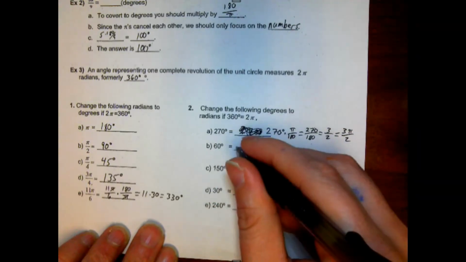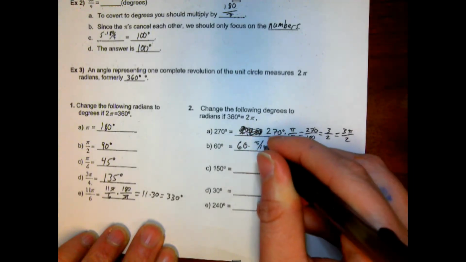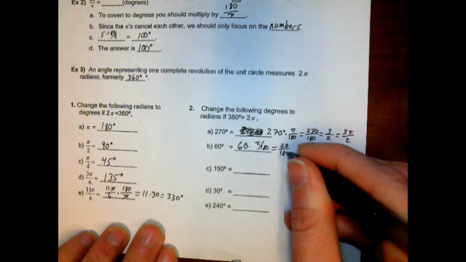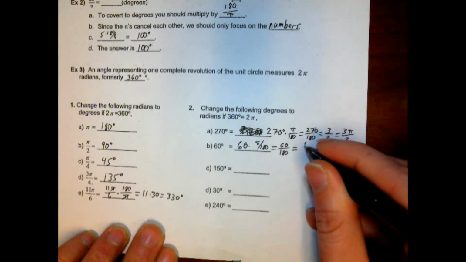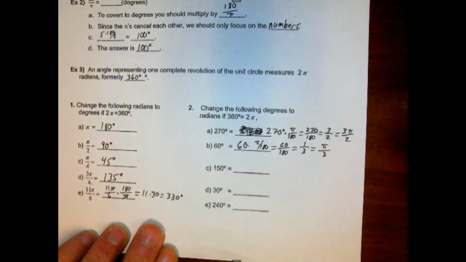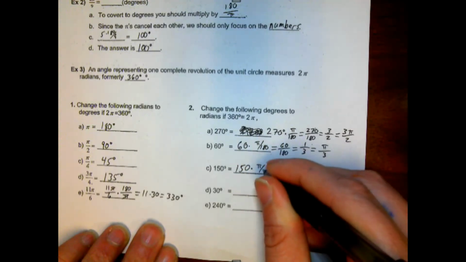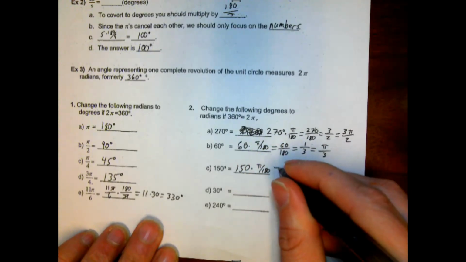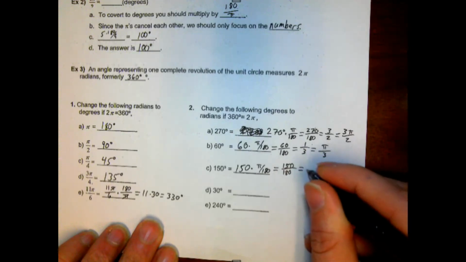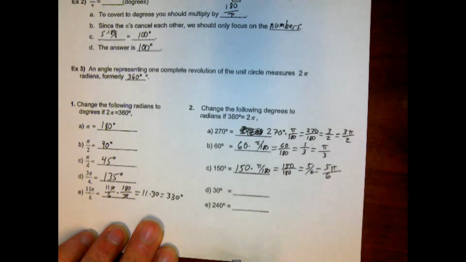60 degrees. 60 times pi over 180. Let's do 60 over 180. If you run that through the calculator, if you need to, you'll get 1/3. So that's going to be pi over 3. 150 times pi over 180 equals, we do 150 over 180, which is 5 over 6. So 5 pi over 6.